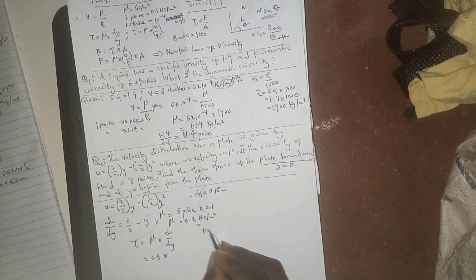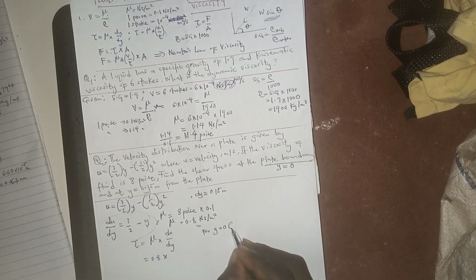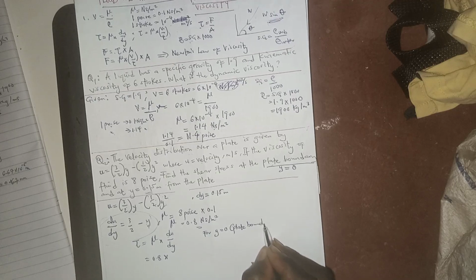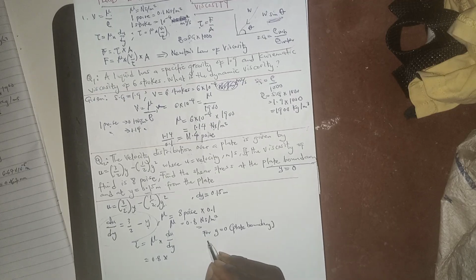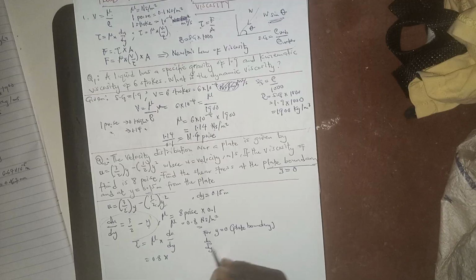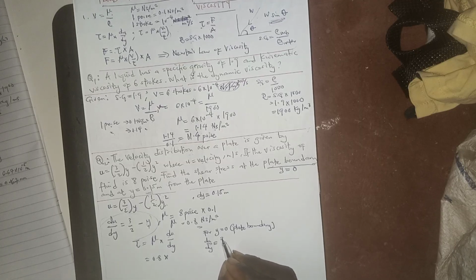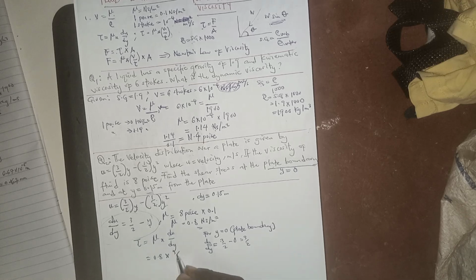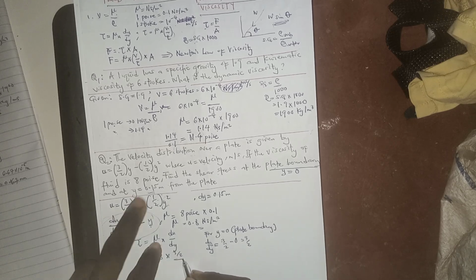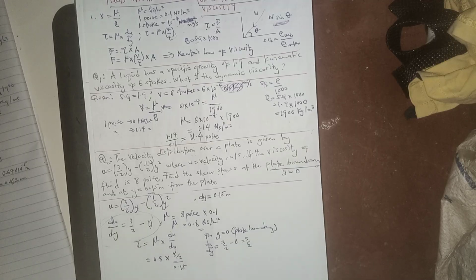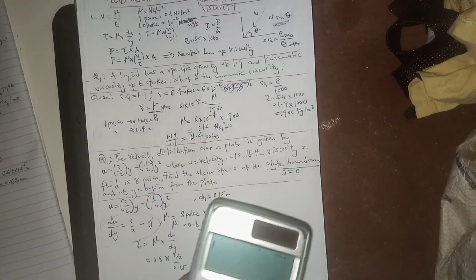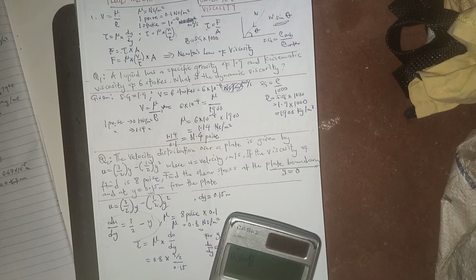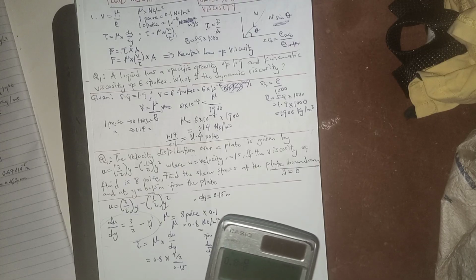For y equals 0, that is the plate boundary, we have du dy to be 3/2 minus 0, which is still 3/2. So just put 3/2 here, divided by 0.15. Let us do that. 0.8 multiplied by 3/2, which should be 1.5.